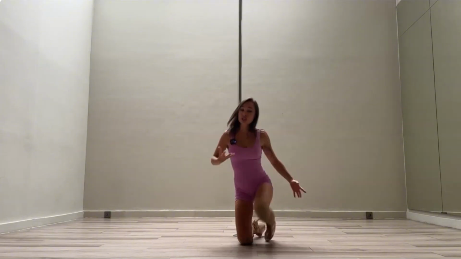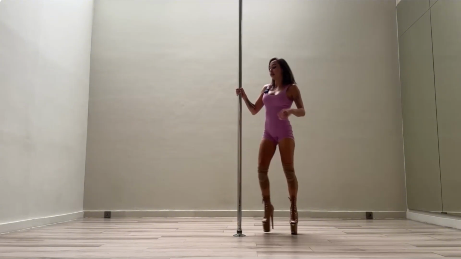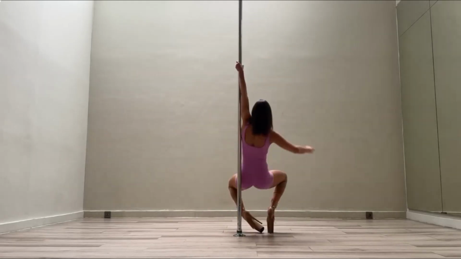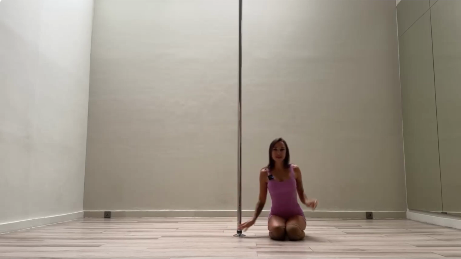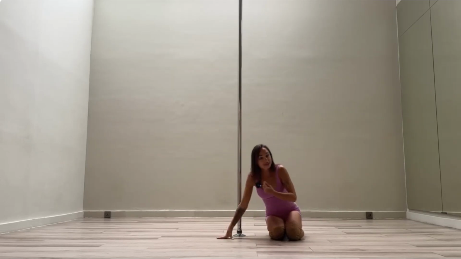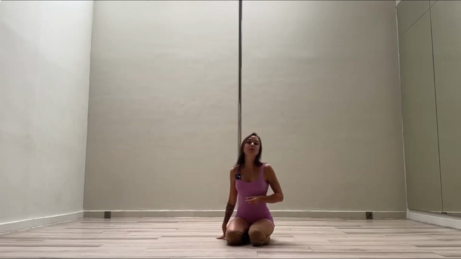And this transition without technique would look like this: step, turn, and butterfly. But if we apply all the techniques, it's going to look much bigger.